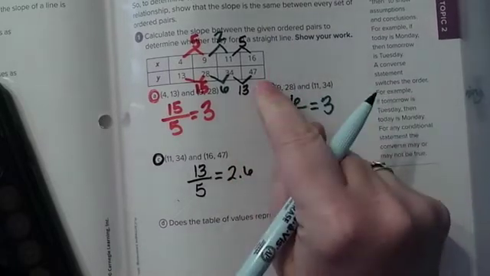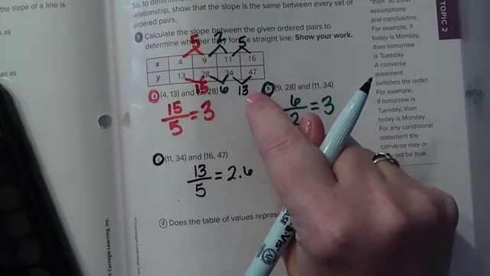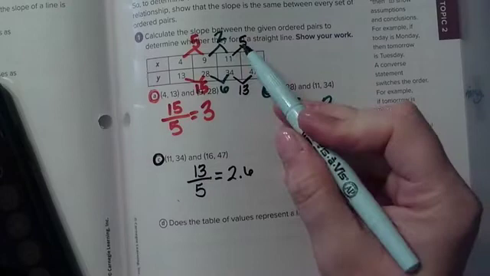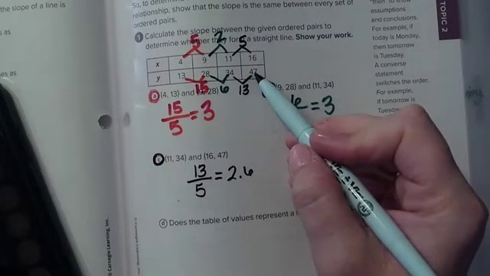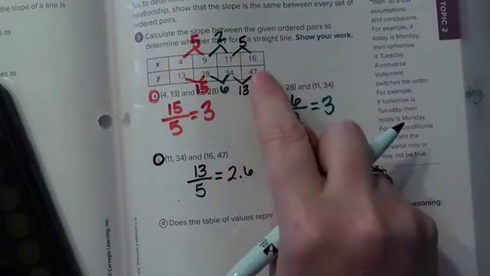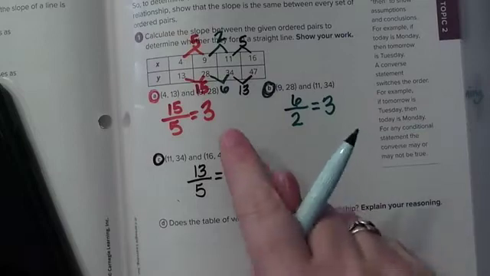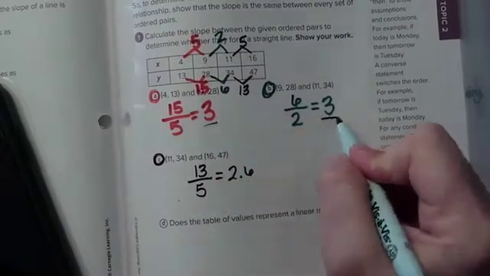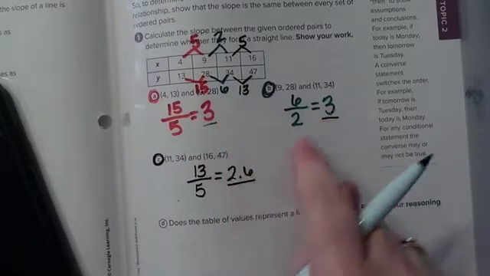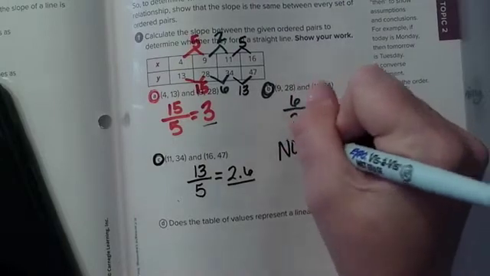What would that have had to be? I want you to think about this. What would that have had to be in order for it to be the same as 3? Well, this would have had to be 15 divided by 5, so this would have needed to be 2 larger: 47, 48, 49. So 49 would have had to be that number in order for it to be the same. So notice this change right here. The fact that this rate of change or slope is not the same means that this is not linear.